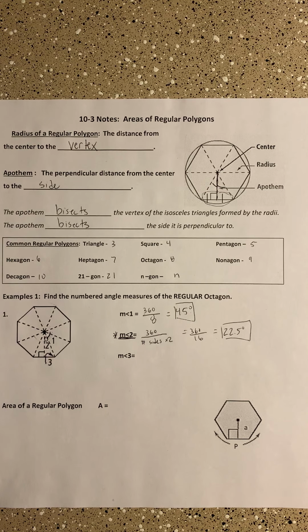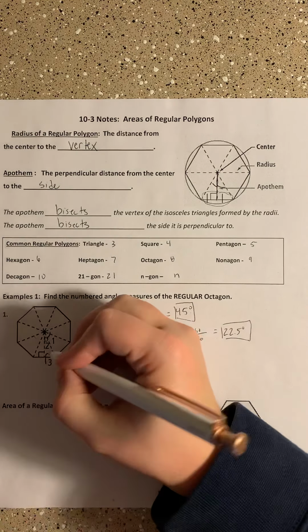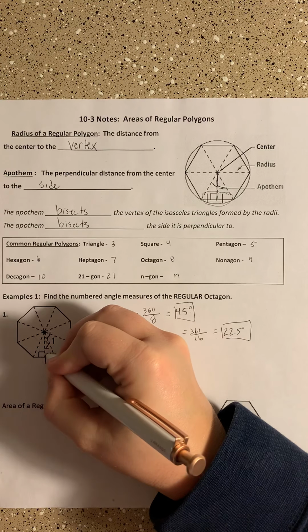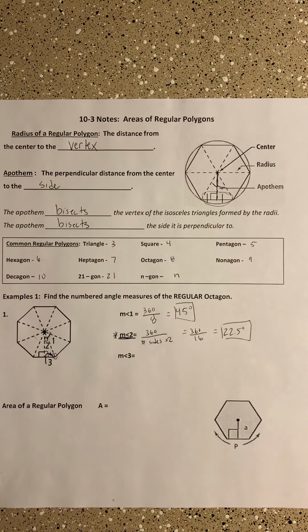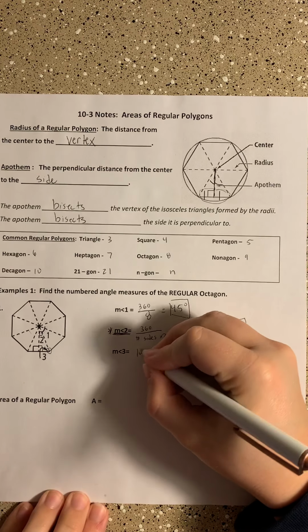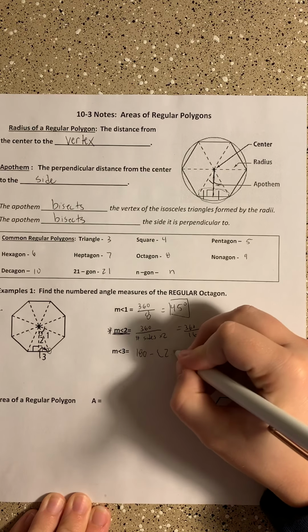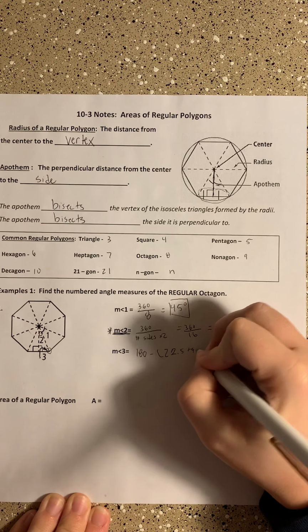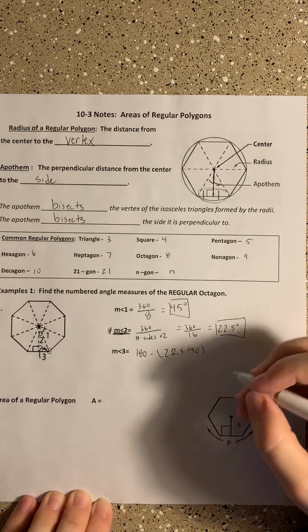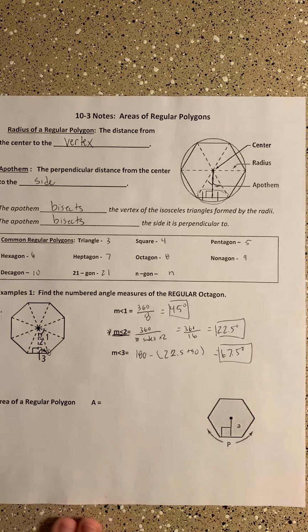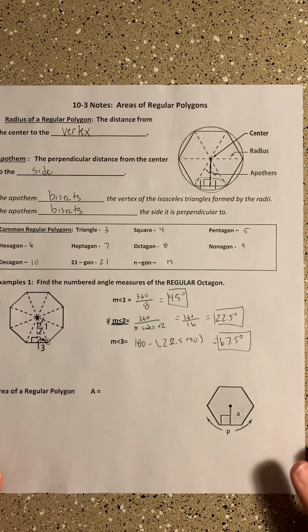And then last but not least, to get angle 3, you have angle 2 now. We just found it. Right here is angle 3. This is a right angle. So basically use the fact that all triangles add up to 180. You want to take 180 minus this 22.5 plus 90. So you get 67.5. Again, the important one is angle 2, but you should be able to find the other ones as well.